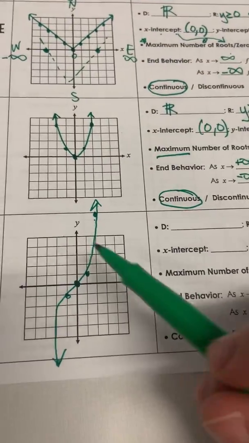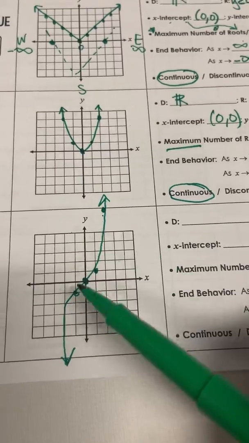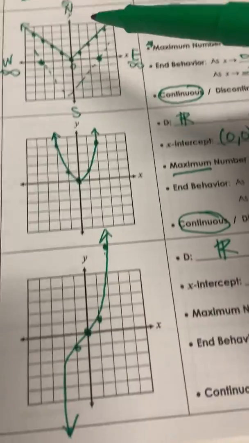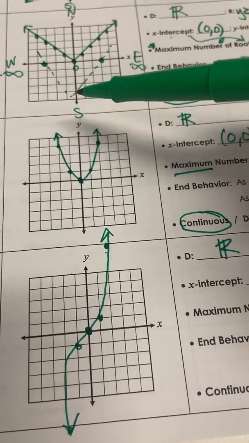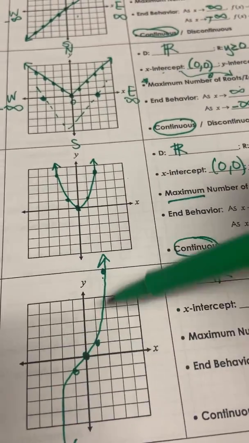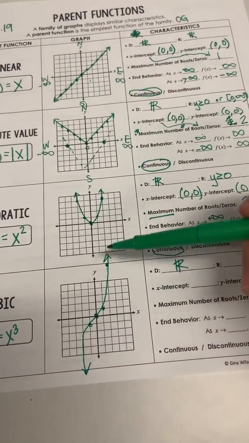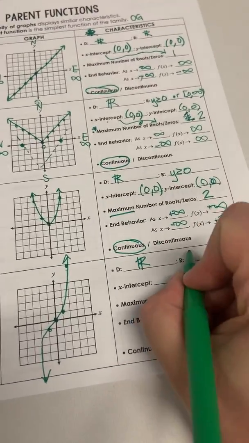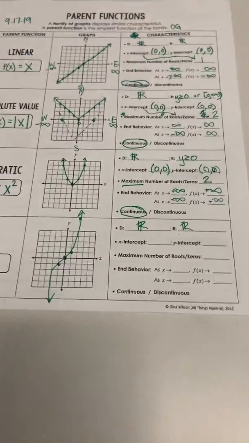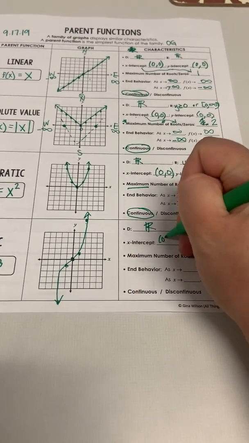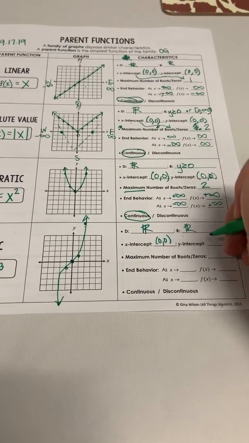The domain of the function, well, it goes east and west forever. So that's, once again, all reals. Just kind of like our linear function kind of extends. And because it's not quite linear, because there is a curve in there, there is a change. But the range is also very similar to that, where it goes up and down forever as well. So it's all reals also. Okay. The x-intercept happens right here at 0, 0. The y-intercept happens also at 0, 0.